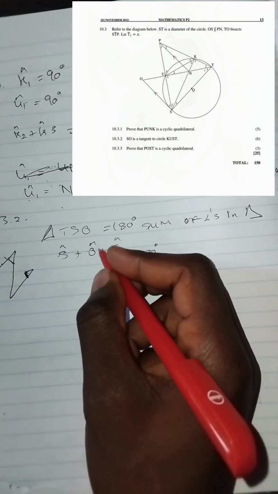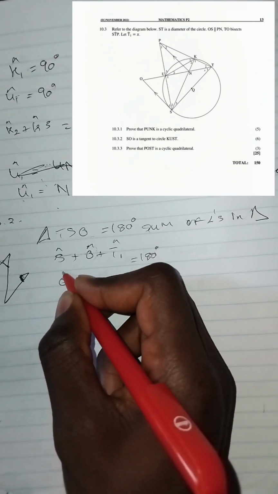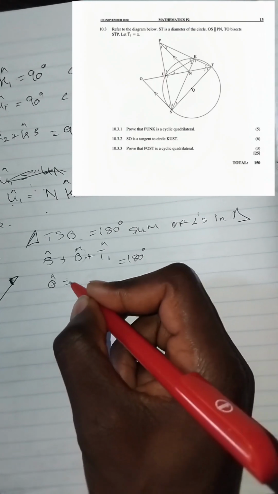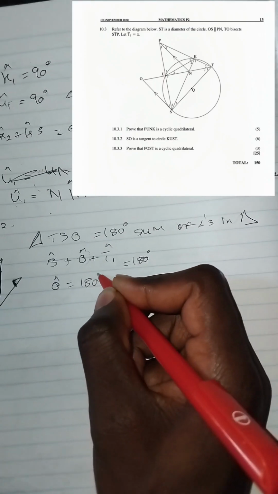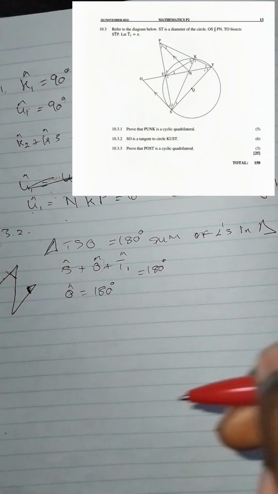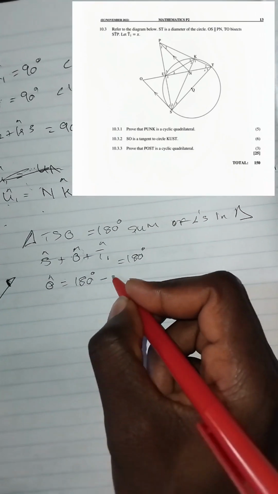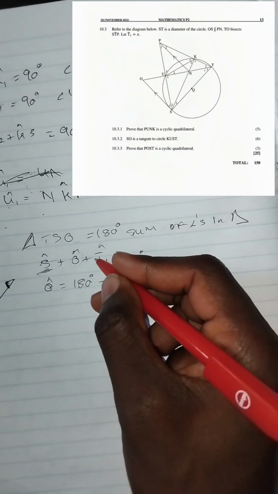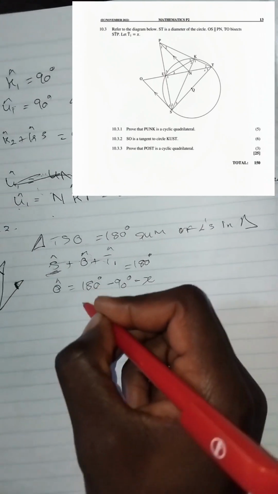So what we are going to do is say O is equal to 180, because the tangent meets the radius at 90 degrees, minus this 90, minus x, which is T1.